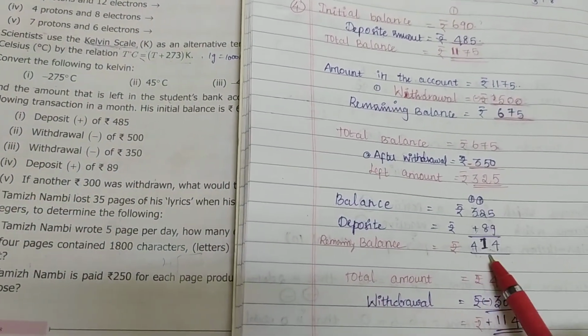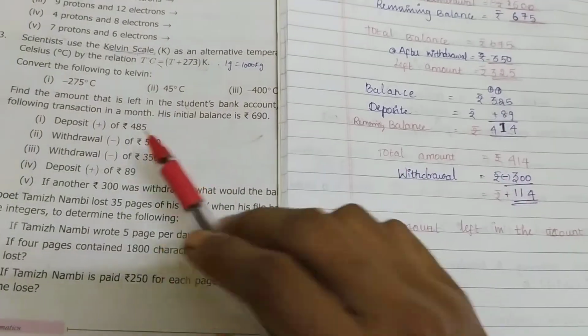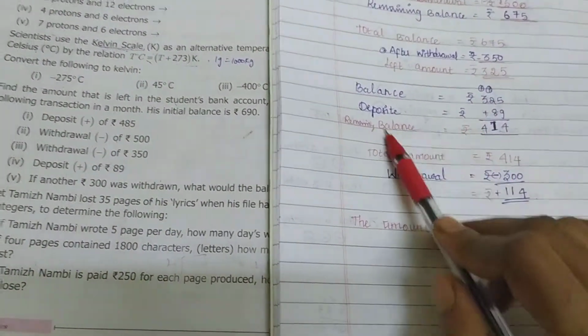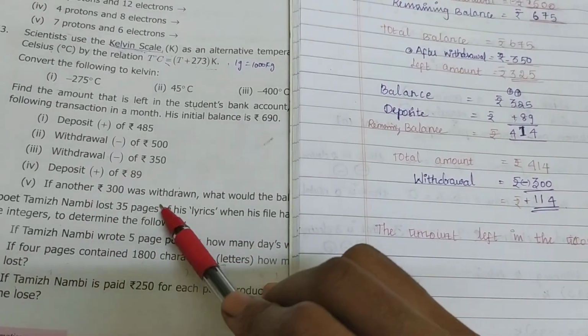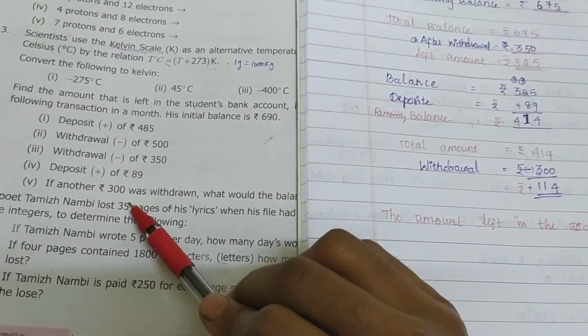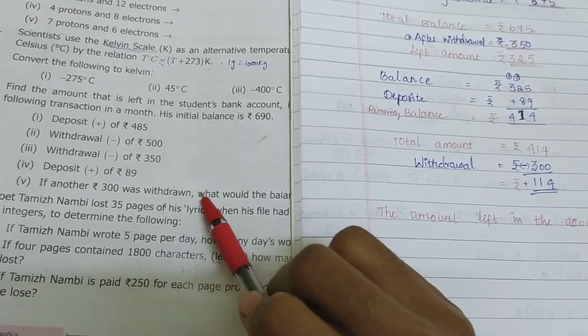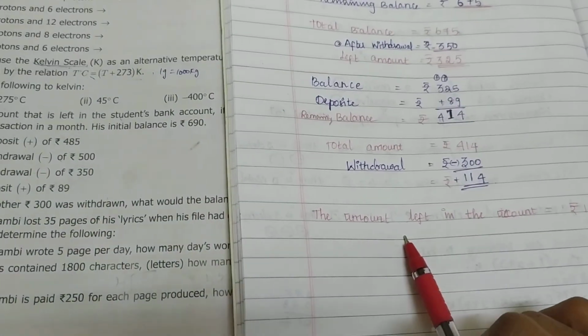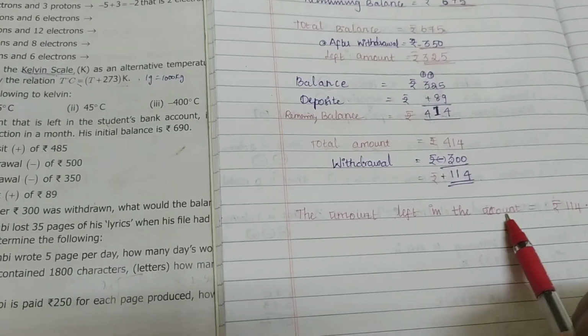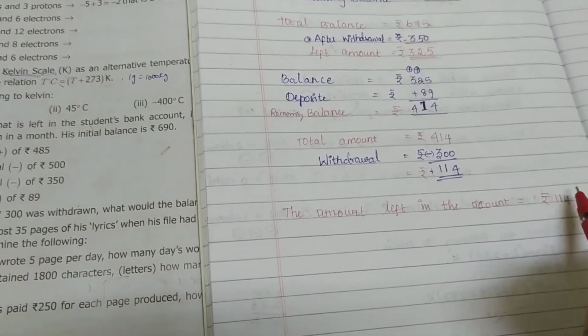Adding this, I get 414. That is my total. From that I withdraw 300. If another 300 is withdrawn, I have 114. So finally, the amount left in the account is rupees 114.